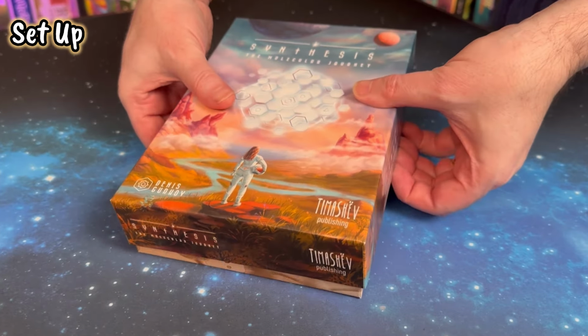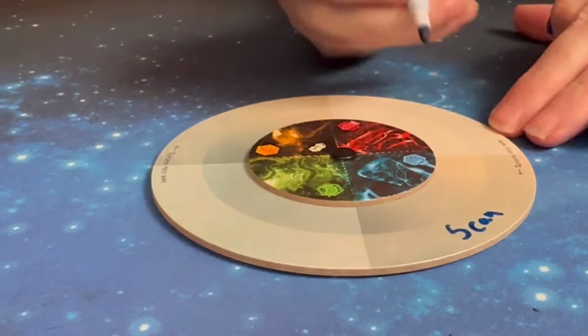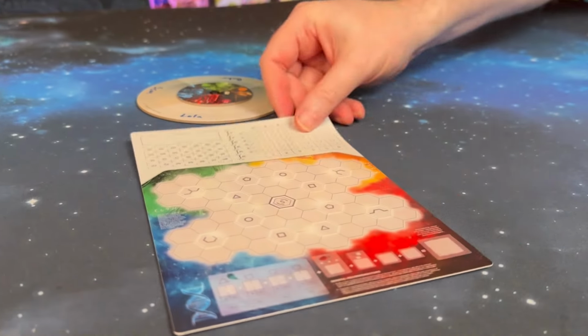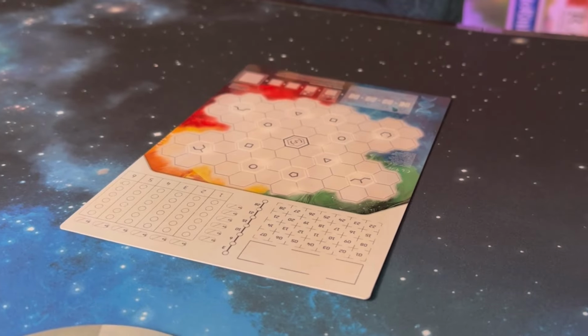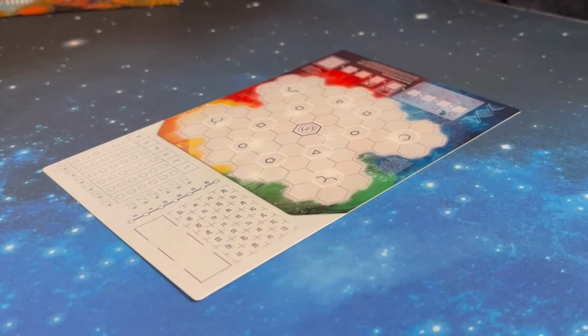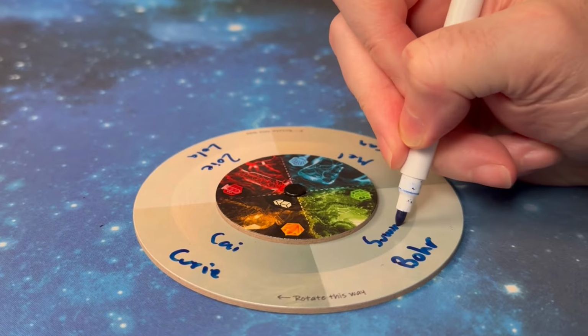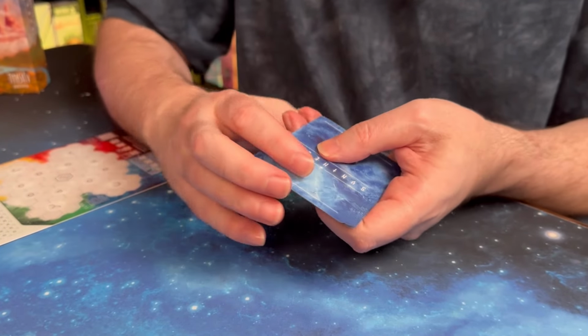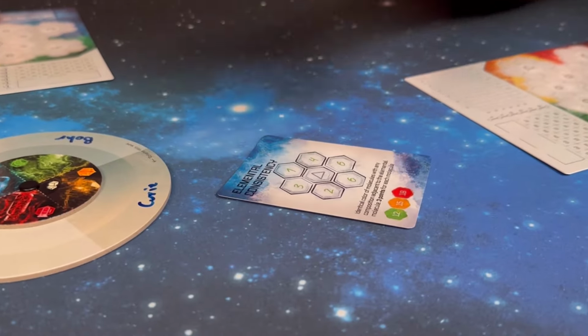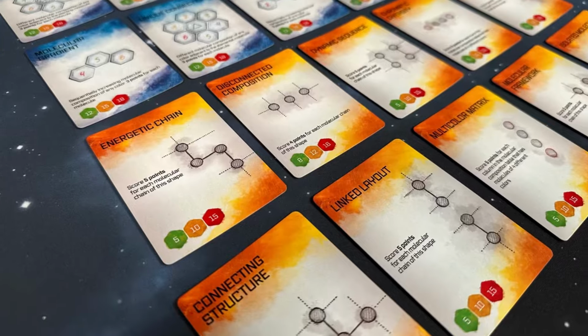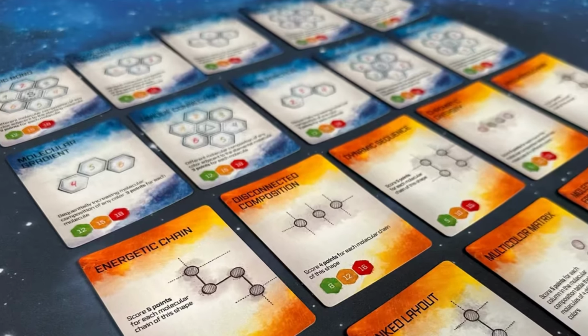To set up a game of synthesis, begin by writing each player's name on a different section of the active element disk and give them a player board. All players must use the same side of the player board. If there are more than 4 players, write 2 names in each section as needed. Next, shuffle the molecular chain and molecular pattern decks and deal 1 card from each, placing the rest in the box. These cards will provide endgame scoring opportunities.